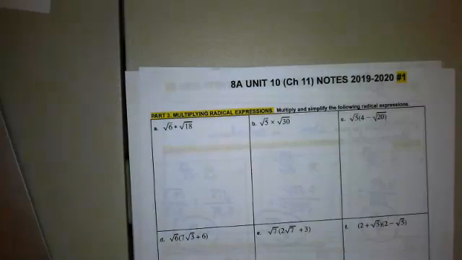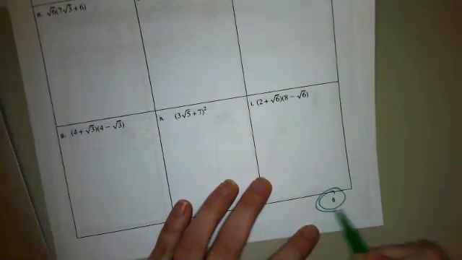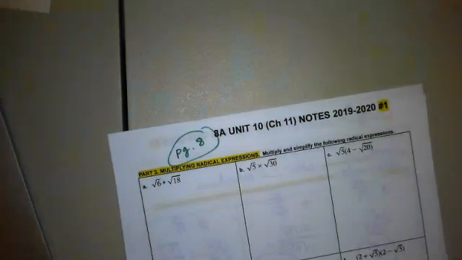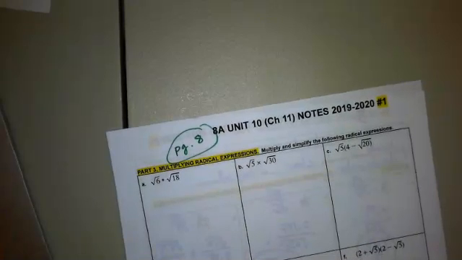And we are going to be on page 8 today. Okay, so starting on page 8. I'll write that at the top too, in case you can't see. We are on page 8. Okay, today we're going to talk about multiplying radical expressions. It says to multiply and simplify the following radical expressions.